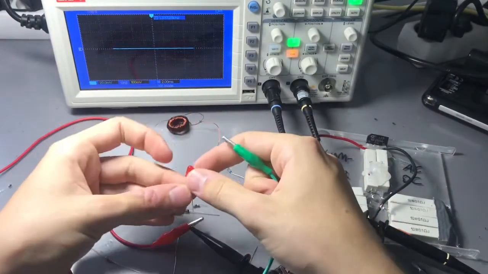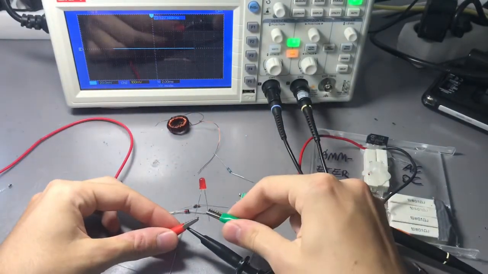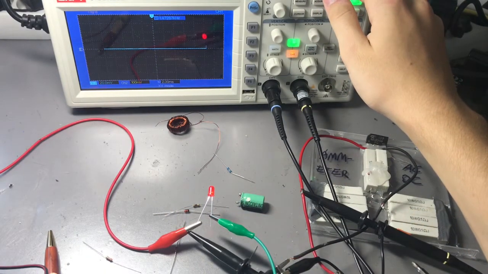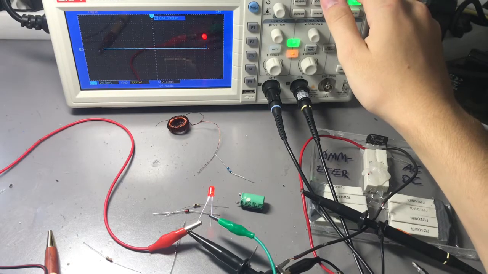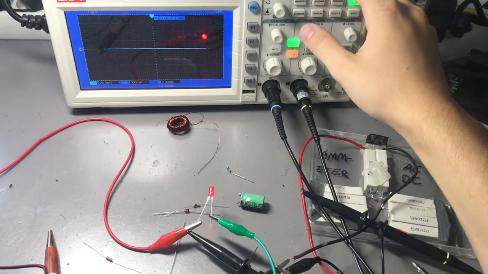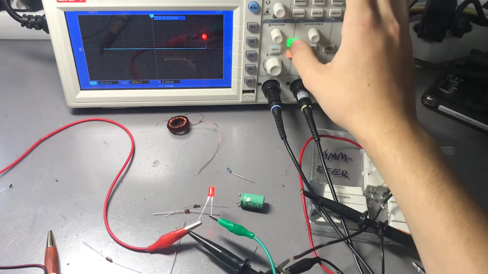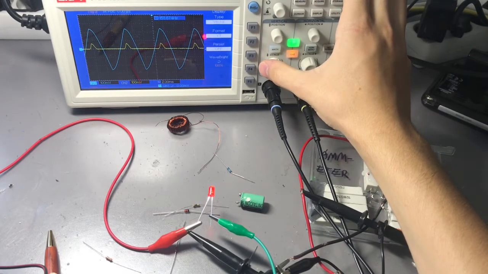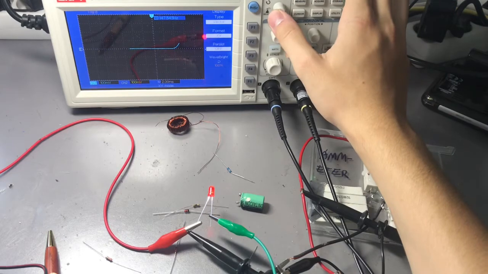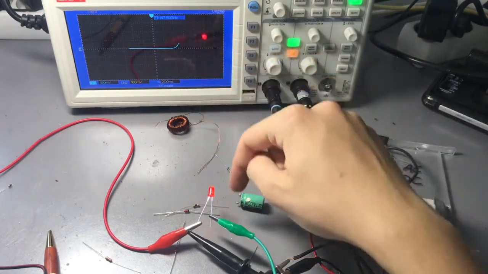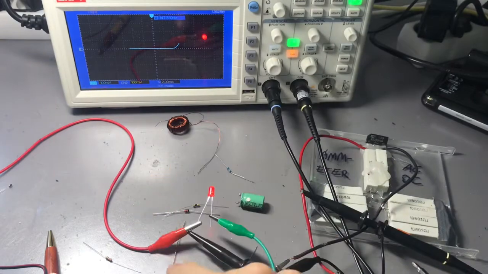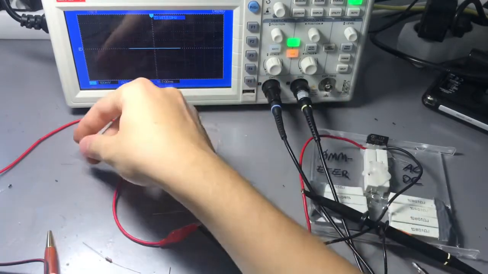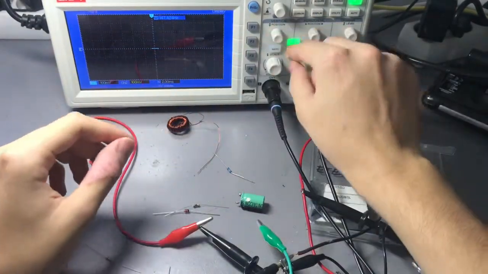But okay, let's test a diode. Hopefully it won't break. Okay, and right now it shines, I think you can see it. Let's go to YT mode, lower something, and it's nearly the same, but it starts to conduct much later than the normal diodes. Right now, let's lower the voltage a bit again.